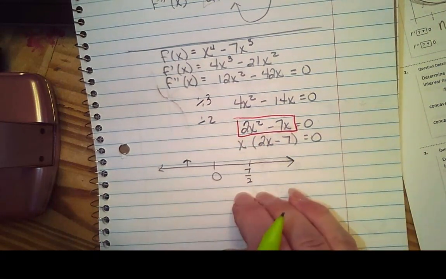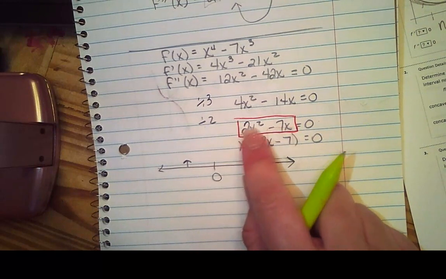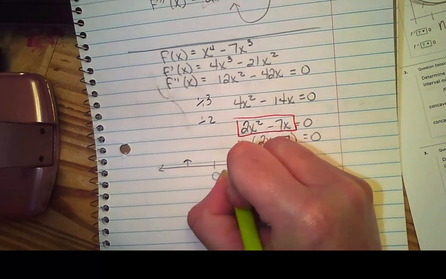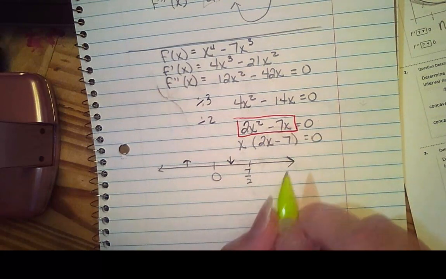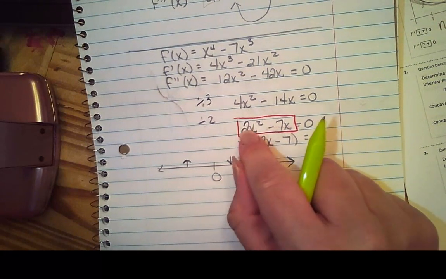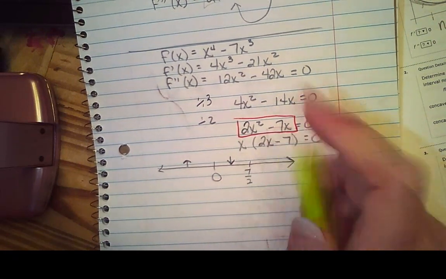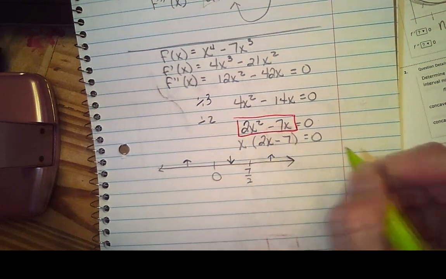And then between 0 and 7 halves, let's grab a 1. So 2 times 1 minus 7 is going to be negative, so it's concave down. And then 10 would be 200 minus 70. So it would be positive, so it's concave up.